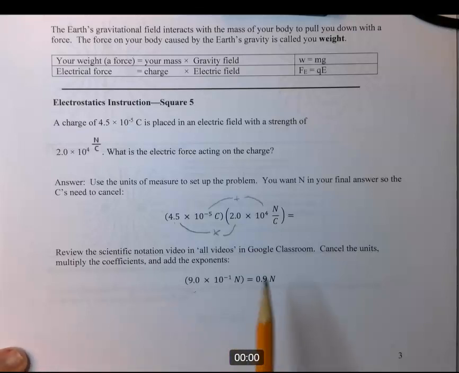So what you would do is, it's a negative number, so it's going to make this number smaller. So to make this number smaller, you move the decimal to the left. And that gives you 0.9 newtons, and that's the final answer.